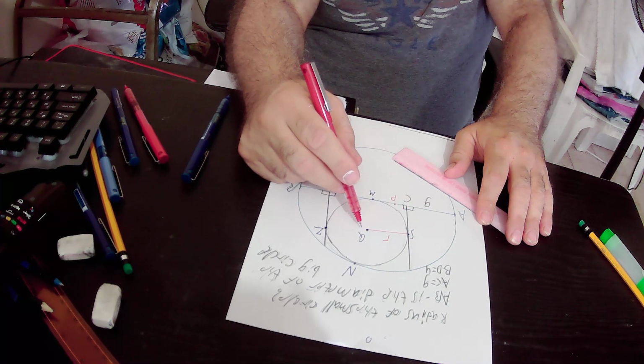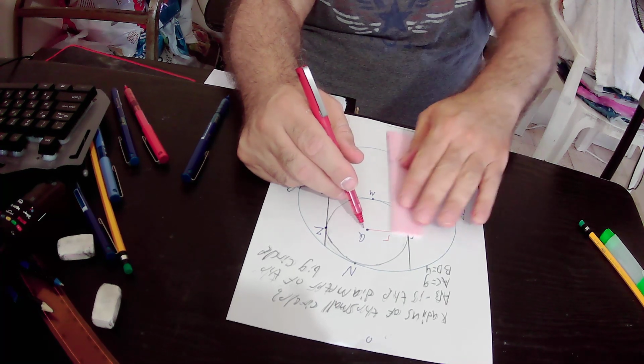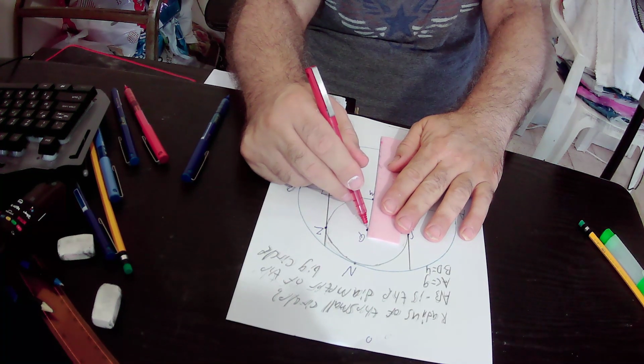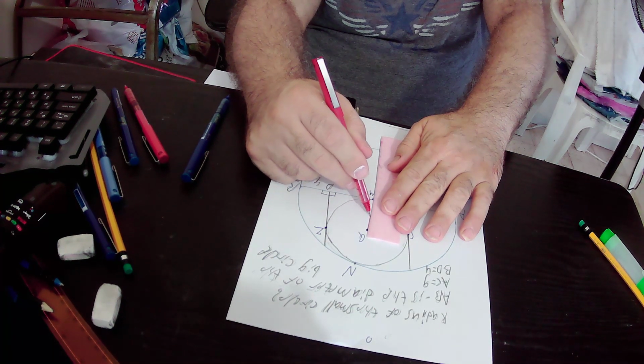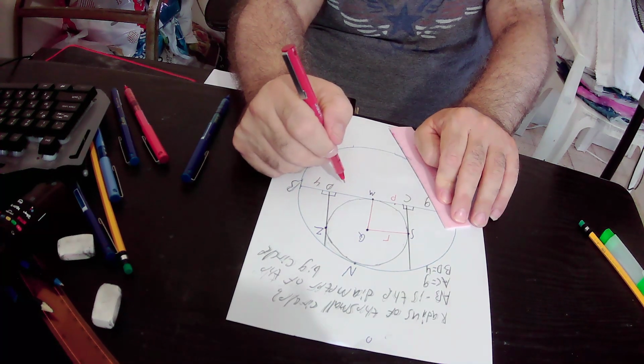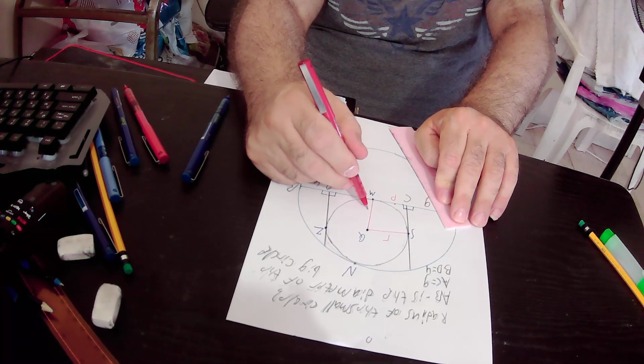and we will draw the second radius from the center of the circle, point Q, to the point of tangency between the tangent to the circle and the circle itself.